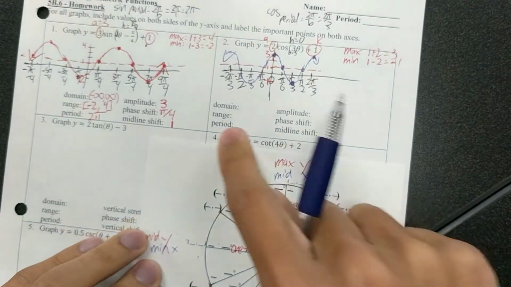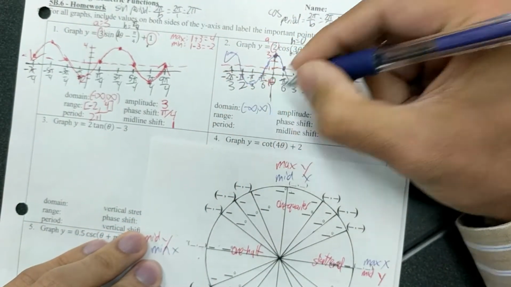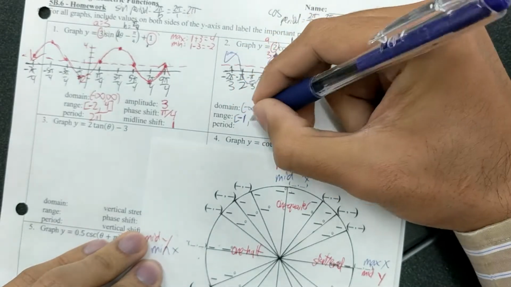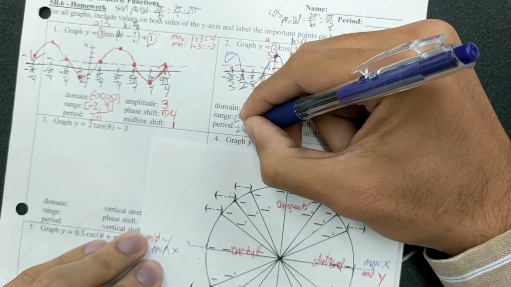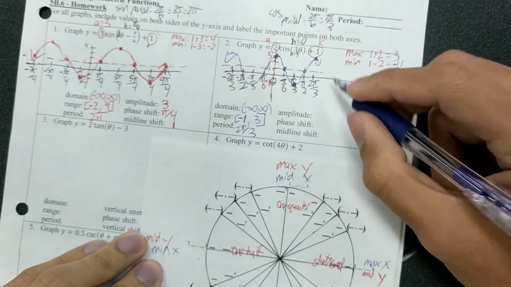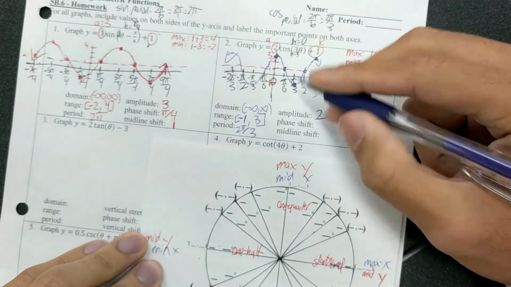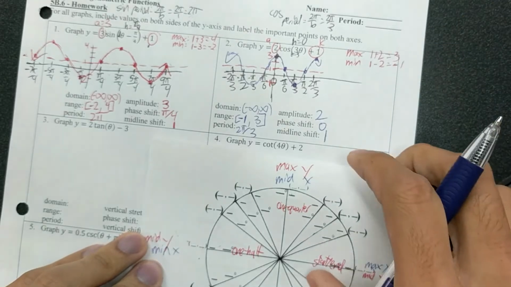All right, so the domain, I can use every input. Range, lowest value is -1, actually hit it. Highest value is 3. Period was 2 pi over 3. Amplitude is the absolute value of the a value. Phase shift is the h value. Midline shift is the k value.